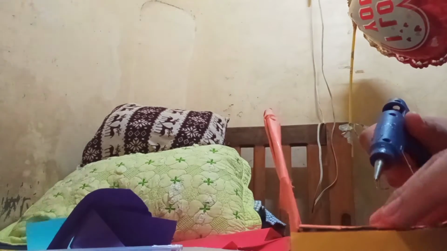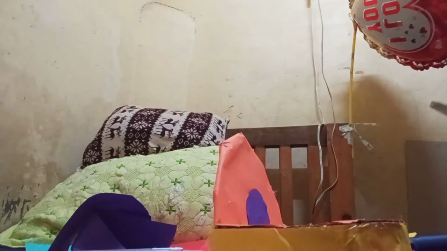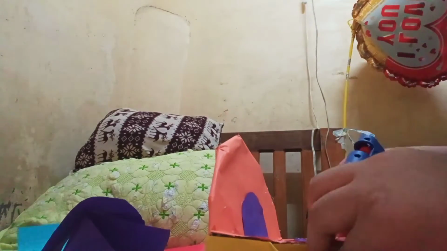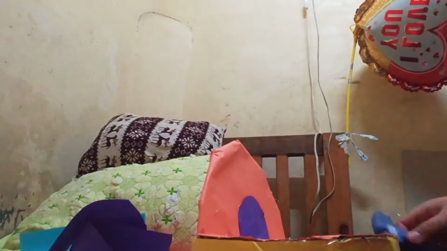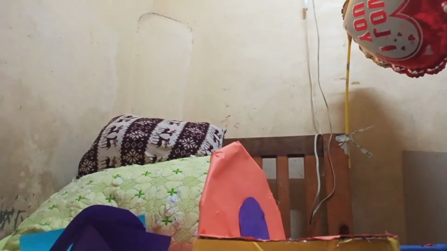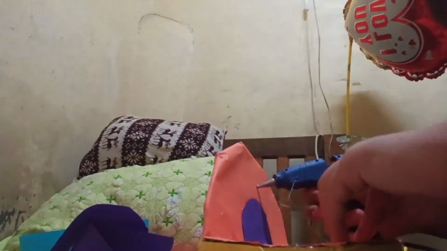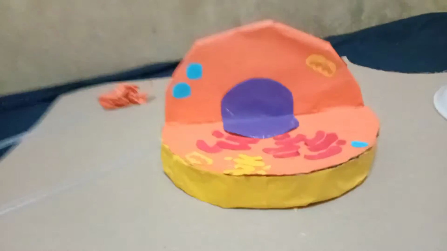So here I am putting the finishing touches on my animal cell structure. Here I am gently cutting the parts that I will put in the structure so that I don't get hurt. So here we go. Here is my representation of my animal cell structure.